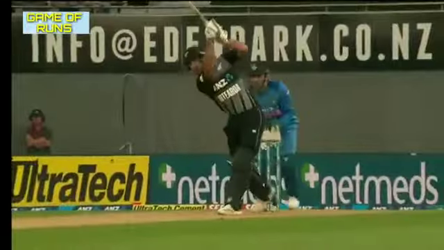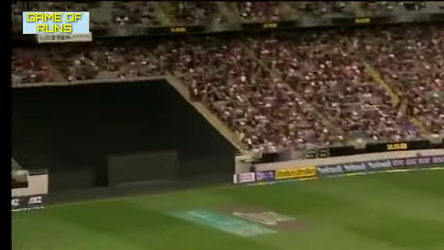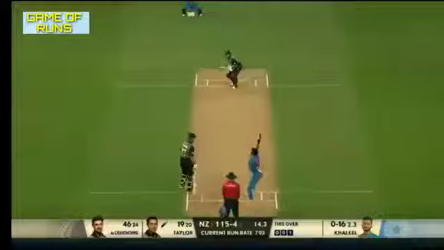Another one. Oh, it's back to back for De Grandhomme. Certainly a much needed innings here from De Grandhomme. He's been under a little bit of pressure as far as his place in the side, and he's filling that role perfectly for the Black Caps tonight. That's clever from Taylor. And that is the 100 up for New Zealand and the 50-run partnership as well. Oh, that's clever. And they will be rewarded with a boundary.